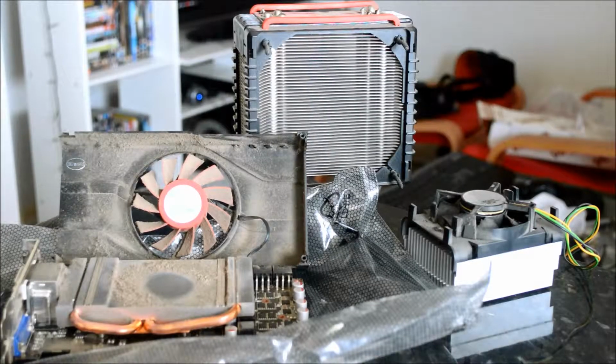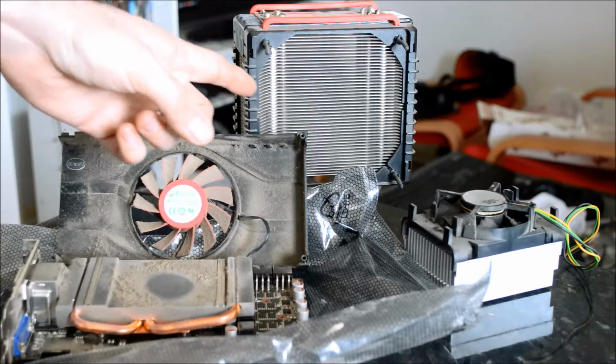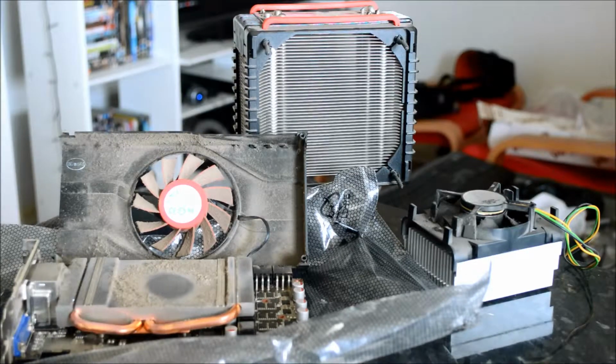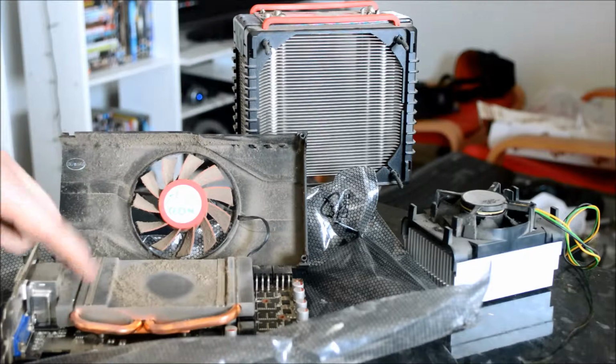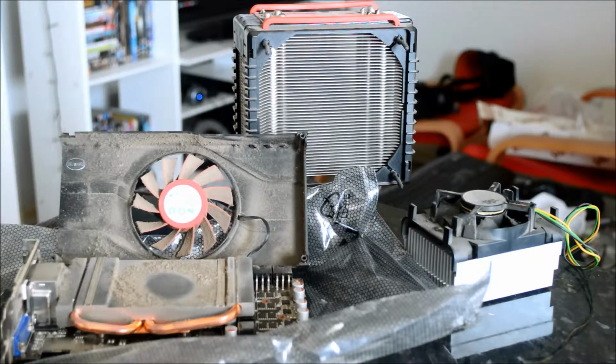Okay, so here we have a selection of heatsinks and fans. The one in the centre here is a custom fan for a CPU, for a processor. It's missing its fan section, it's just the heatsink at the moment. Then we have over on the right here a heatsink and fan stock unit off an old Intel processor. And then we have on the left the fan and heatsink for a GTX 560 Ti graphics card.